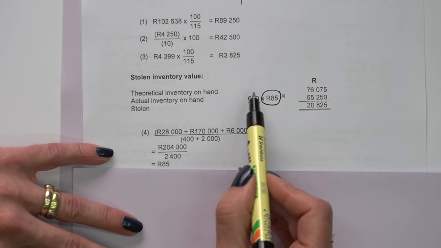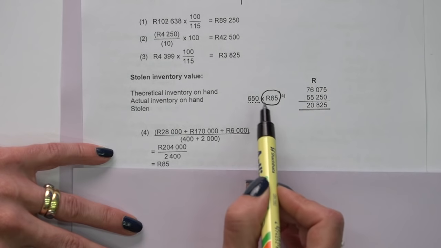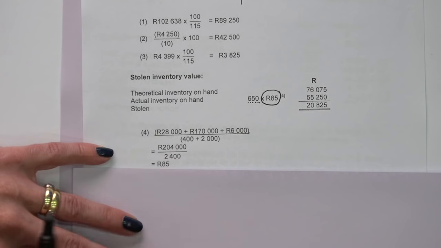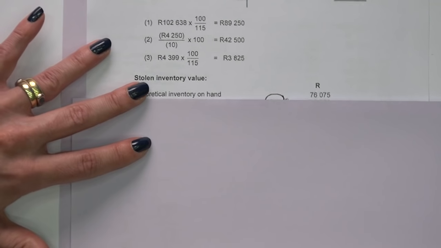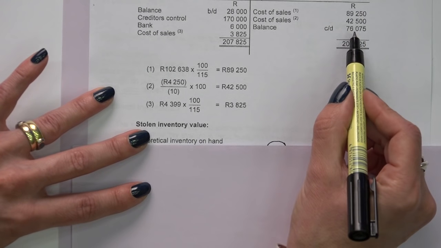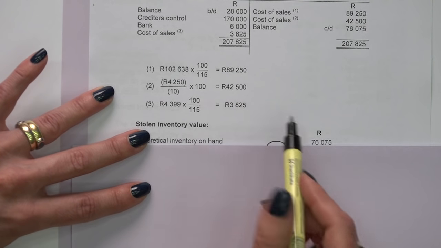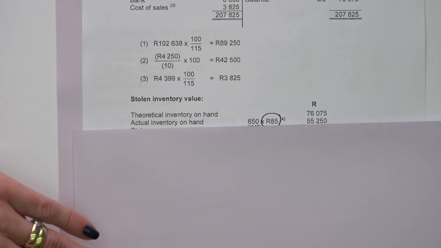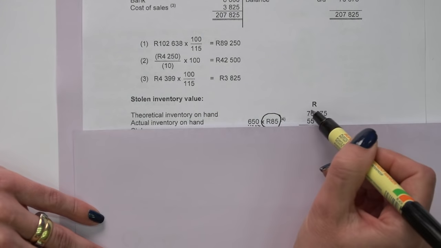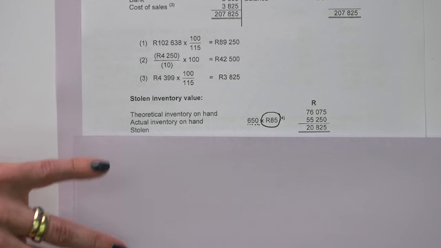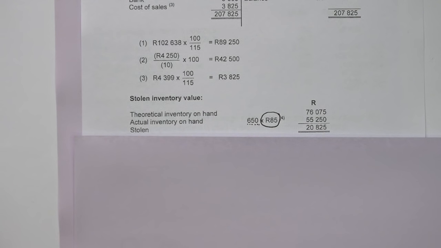If I take that 650 units, multiply it with the 85 Rand, I get to my actual inventory on hand. Now, in theory, from the T account, we estimated inventory to be worth 76,000. When that 76,000 is compared to the actual inventory, there was a decrease from theoretical to actual. That's the amount that was stolen, 20,825.